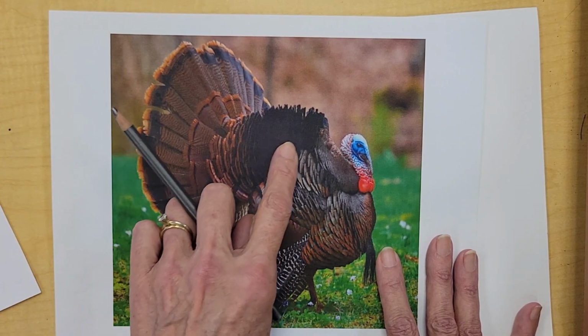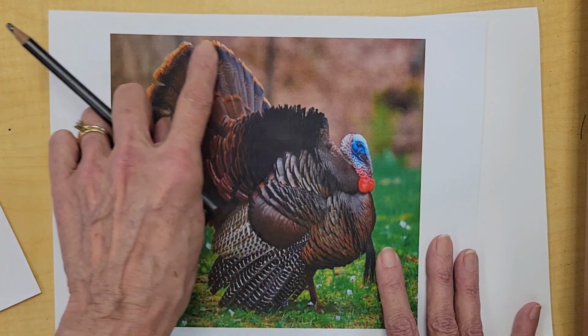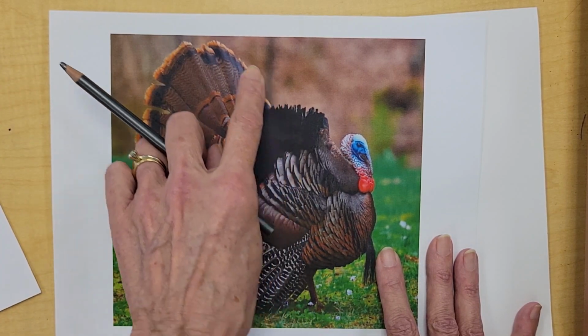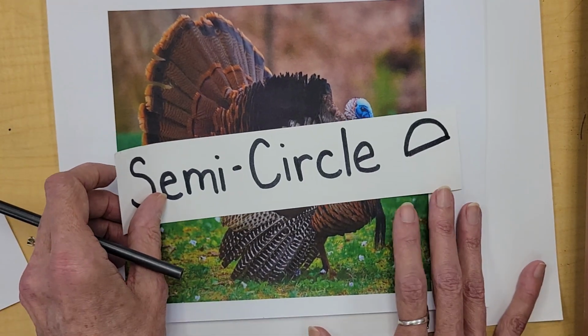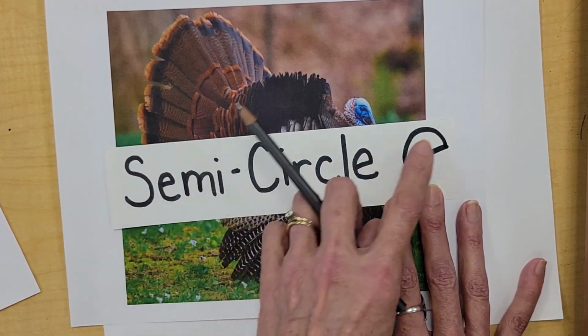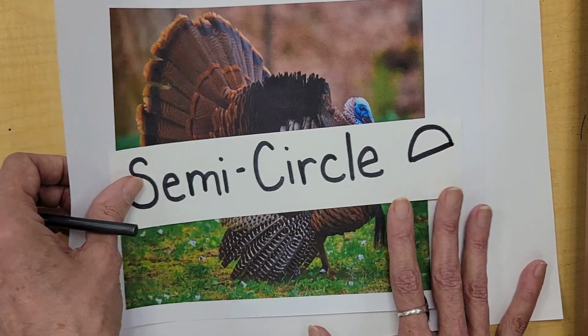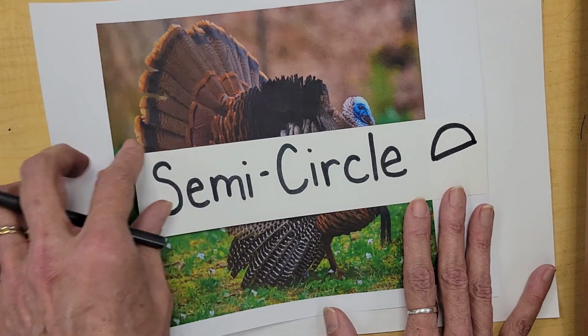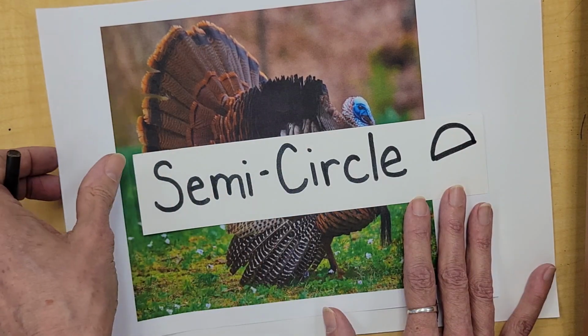And now I'm going to look at the shape of this giant turkey tail. When I look at that shape, I see it's a semicircle or half of a circle. Now it's a little tricky because this turkey's facing this direction and my cat is facing the other direction.